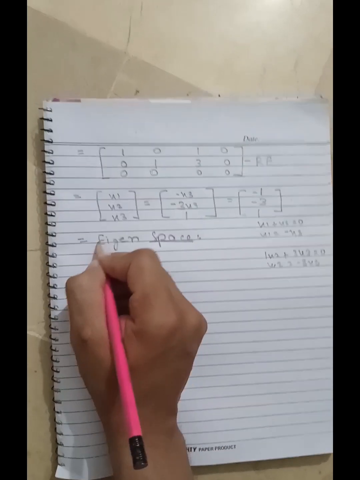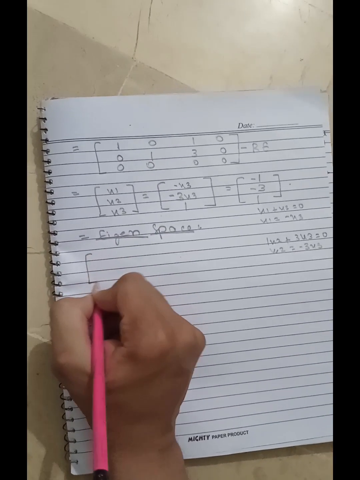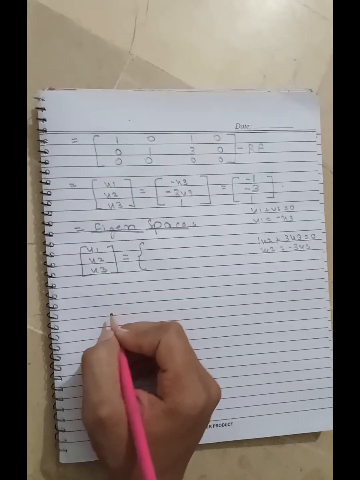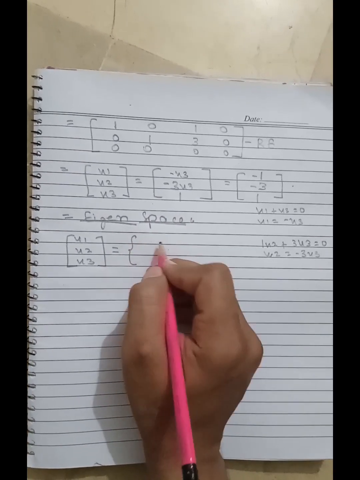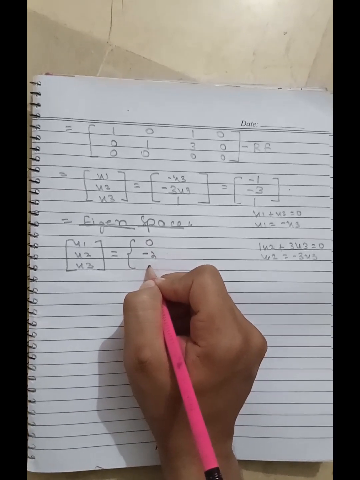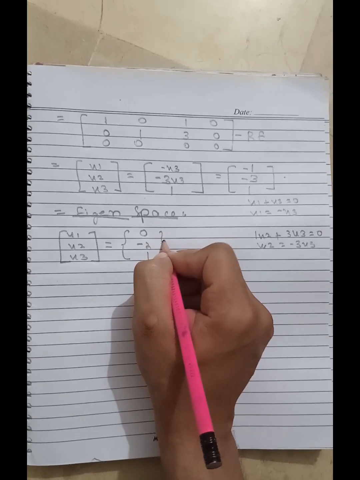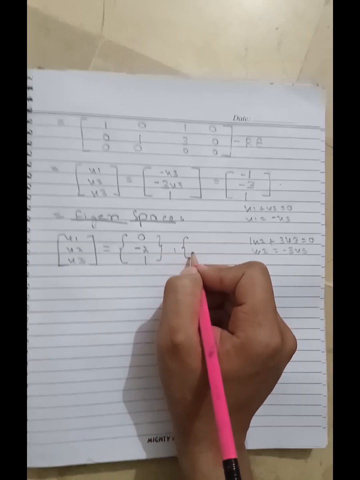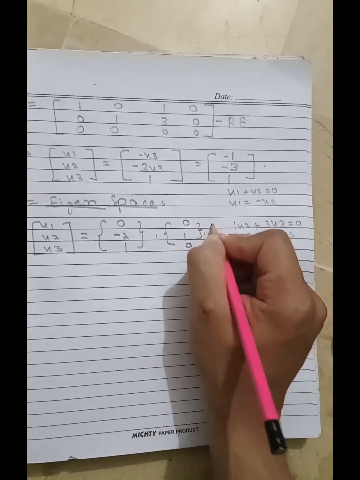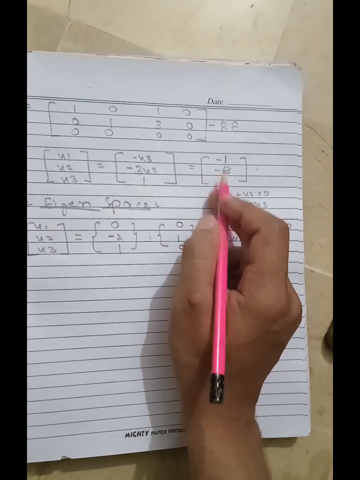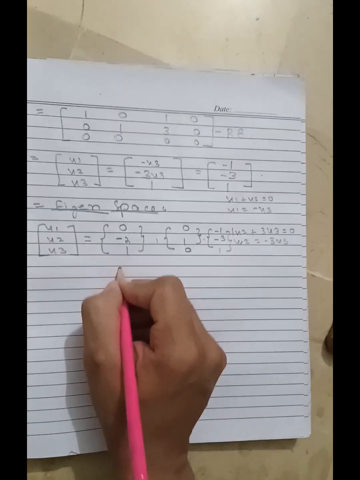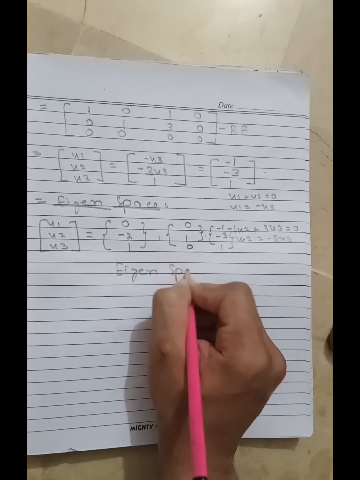Now this is our eigenvector, and now we want to find our eigenspace. This thing is very easy. Eigenspace is x1, x2, x3, we can write as equals to: our first vector is for lambda 2, which is 0, -2 and 1, comma, and our lambda 3 is the eigenvector 0 1 0, and our final is lambda 4, which is -1, -3 and 1. So this is our final eigenspace.